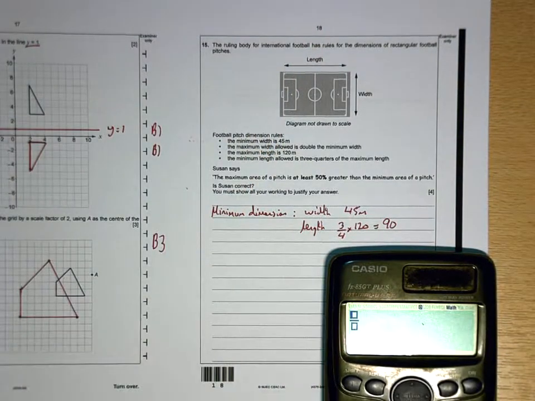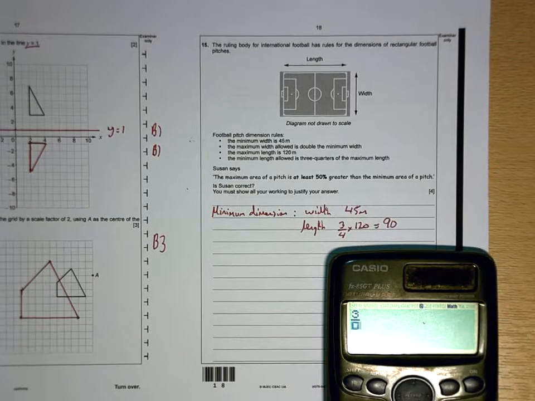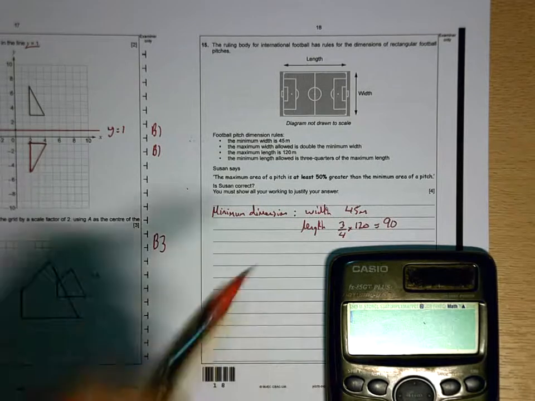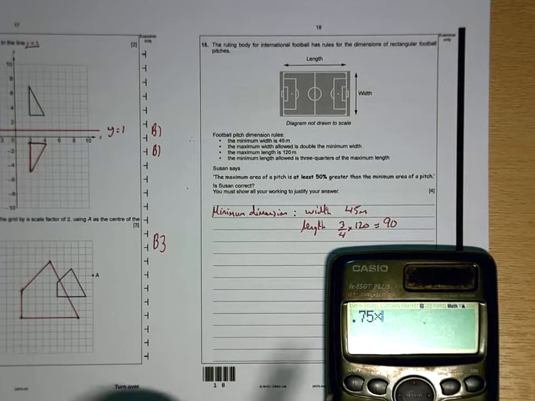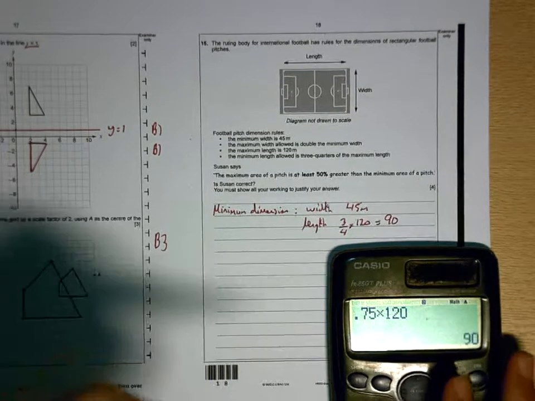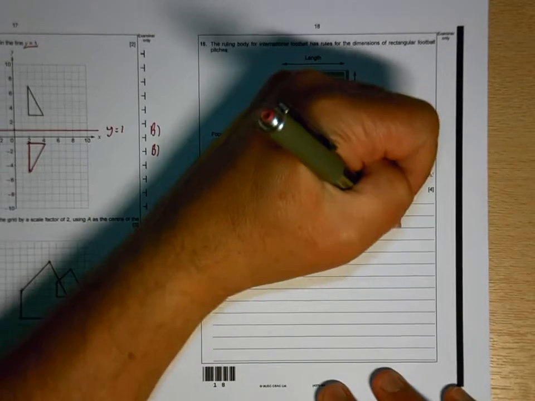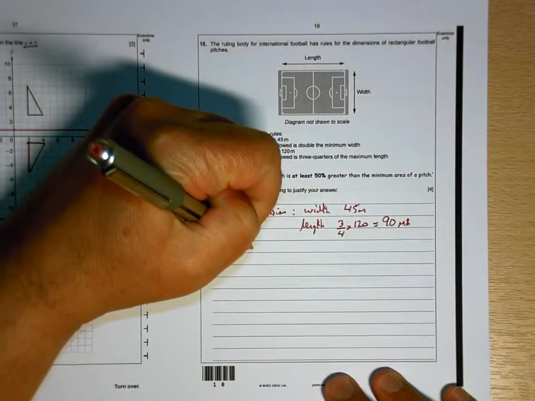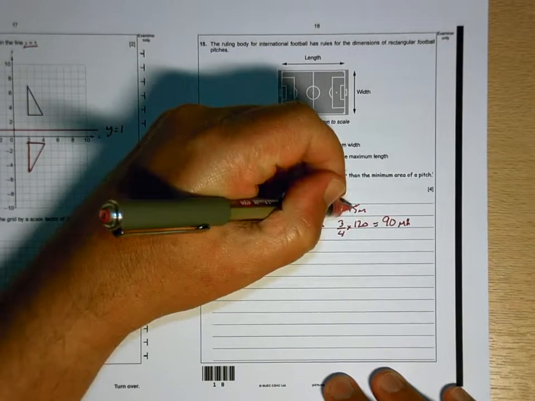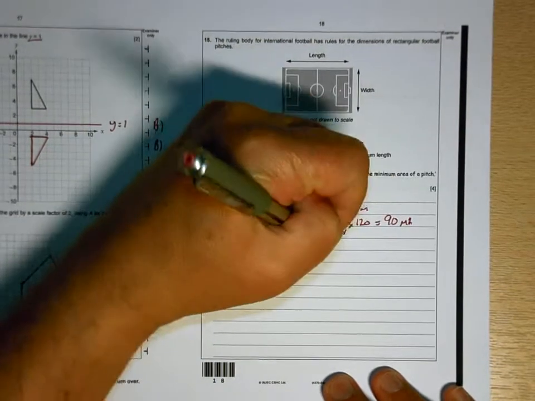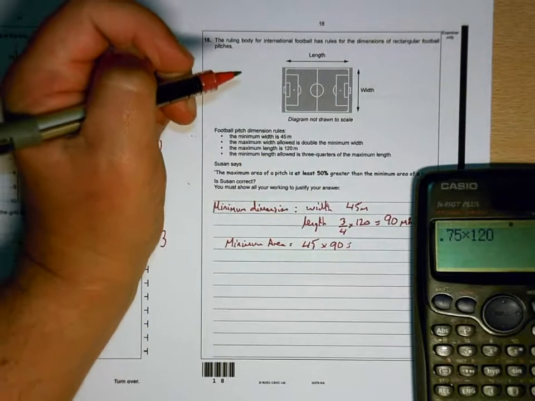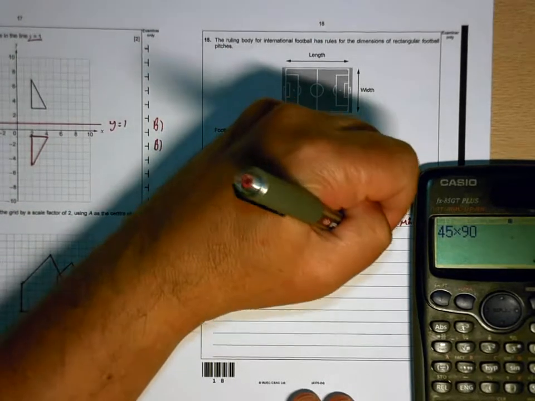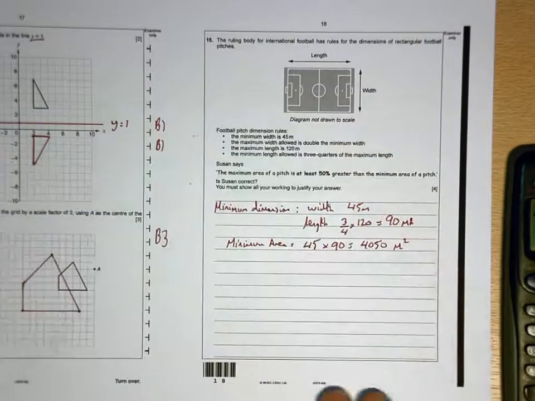Use the fraction button on your calculator. 3/4 times 120 is 90, or if you know 3/4 is 0.75, do 0.75 times 120, whatever works for you. Meters. So the minimum area is going to be the minimum width times the minimum length, which is 45 times 90, 4,050 meters squared.